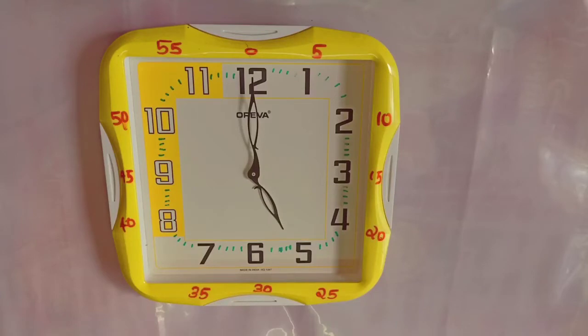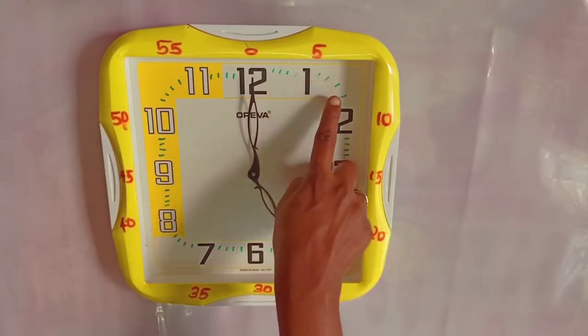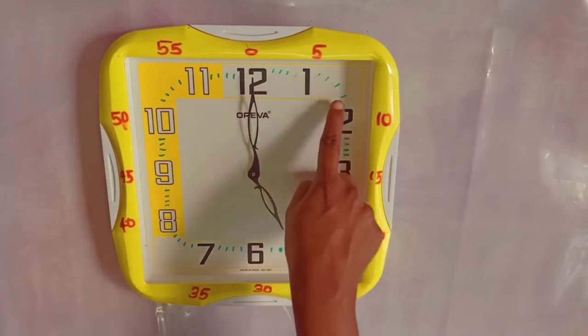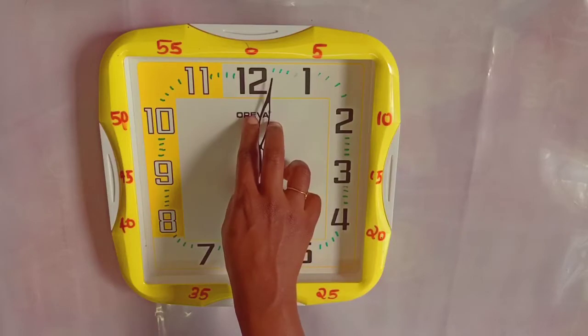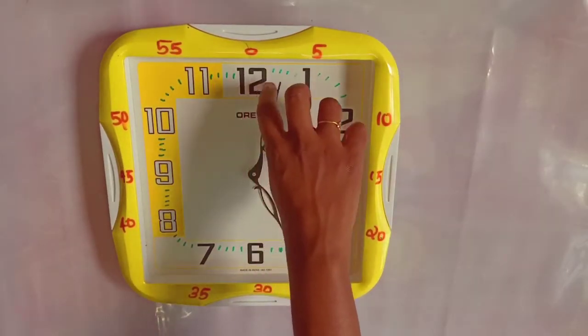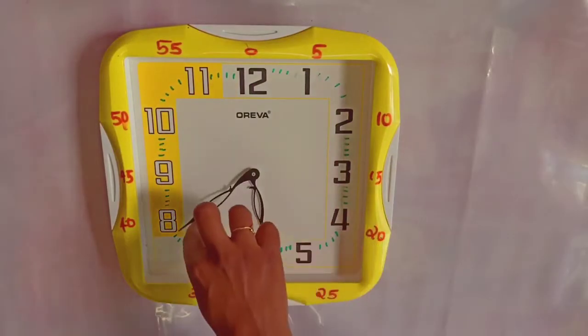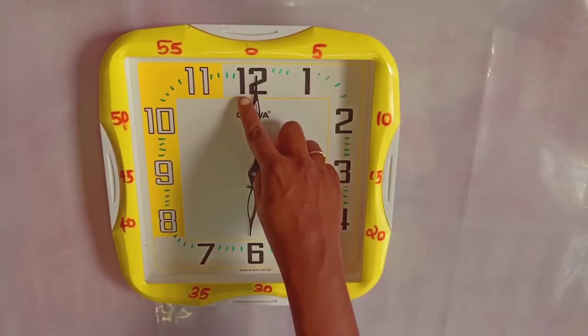Then you can see these green lines. These small green lines are called minute lines. The minute hand goes around from 12 and again reaches 12.